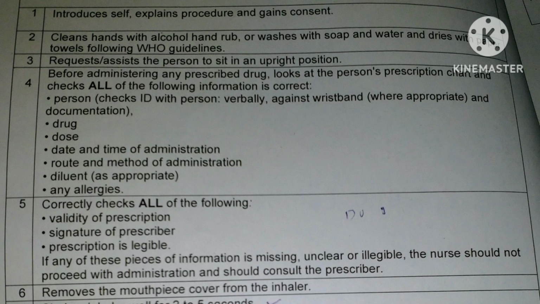Then check the validity of the prescription, the signature of the prescriber, that the prescription is legible, that the complete name of the prescriber and the GMC number are there. We should check everything, and any indication written there. If any of this information is missing, unclear or illegible, the nurse should not proceed with administration and should consult the prescriber.